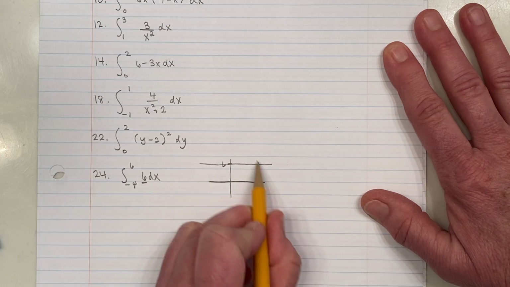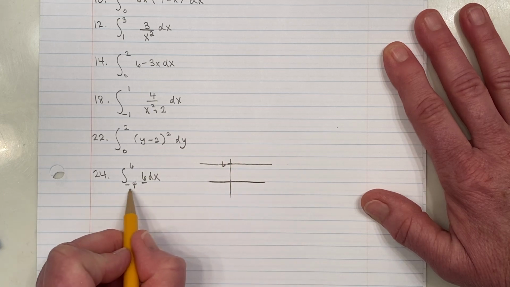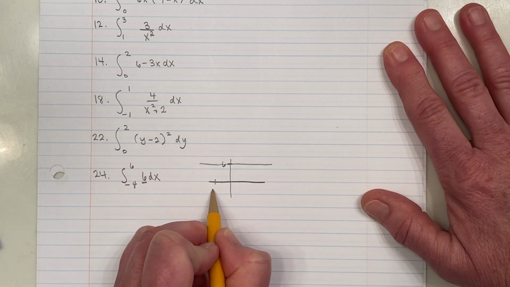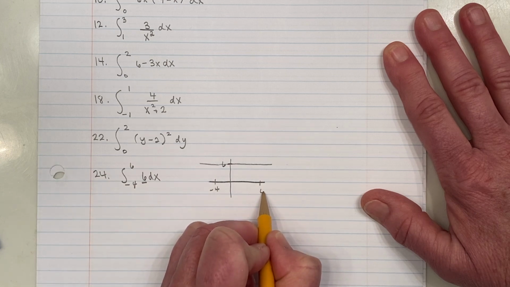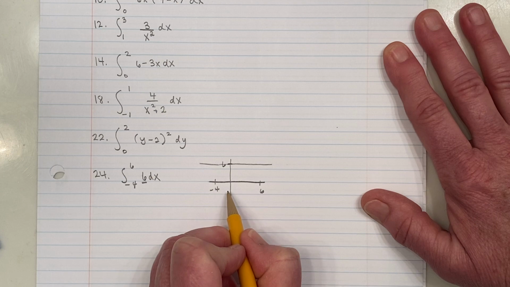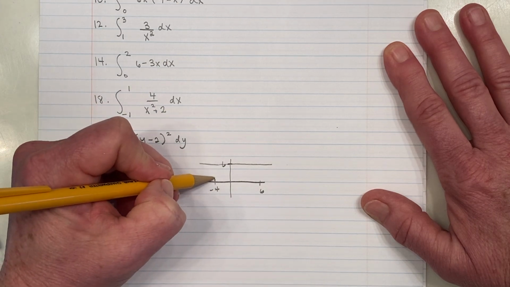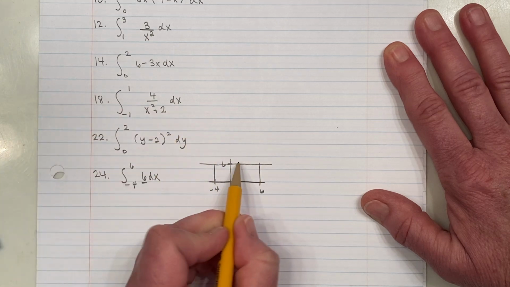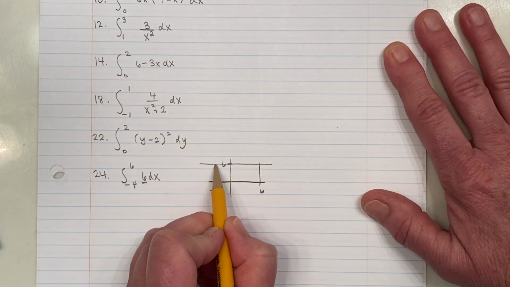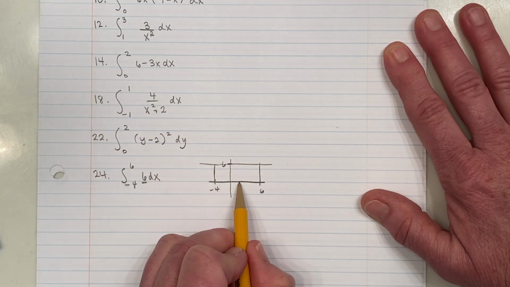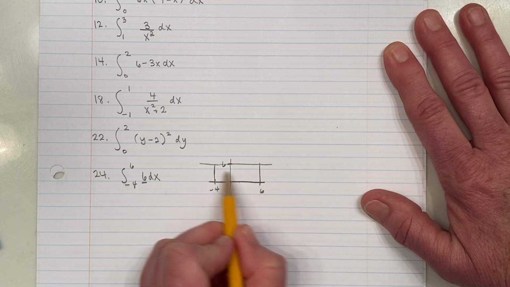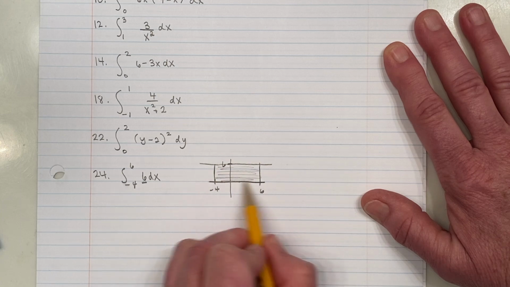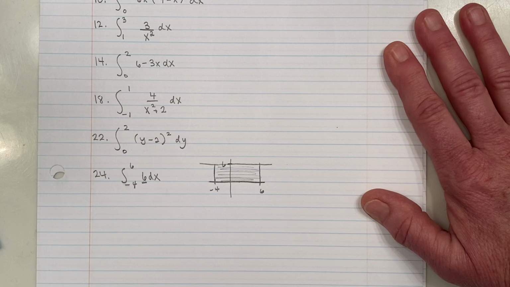So what part of this horizontal line do I want to consider from x equals -4 to x equals 6? This is just a rough sketch. So I'm going to draw a vertical line here at x equals -4 and x equals 6. So from the function f of x equals 6 down to the x-axis between x equals -4 and x equals 6, the geometric shape that I have is a rectangle.